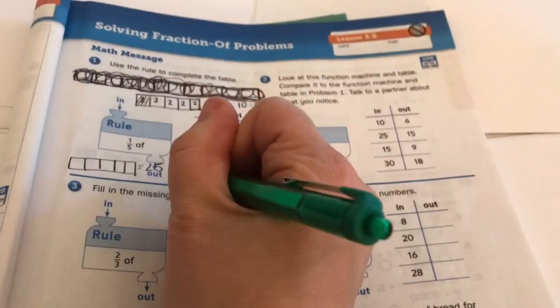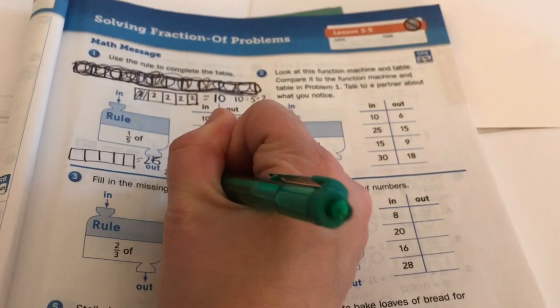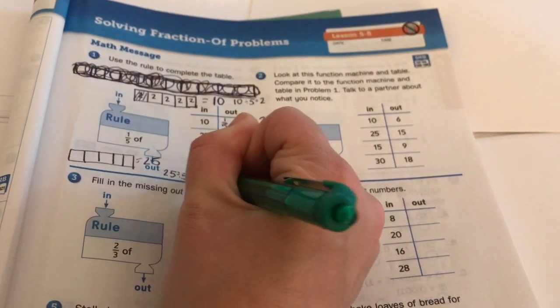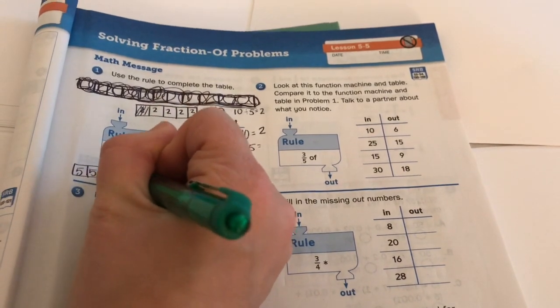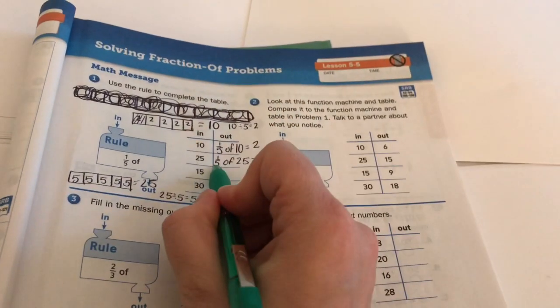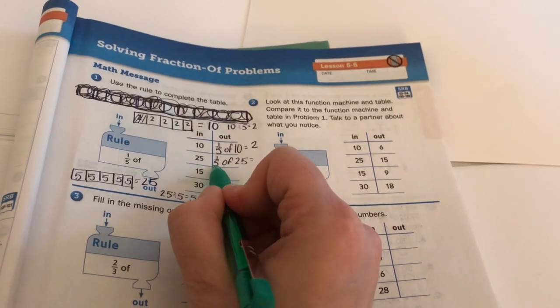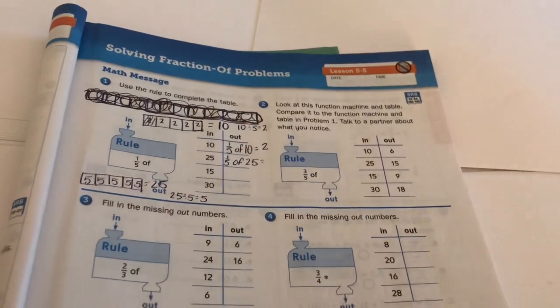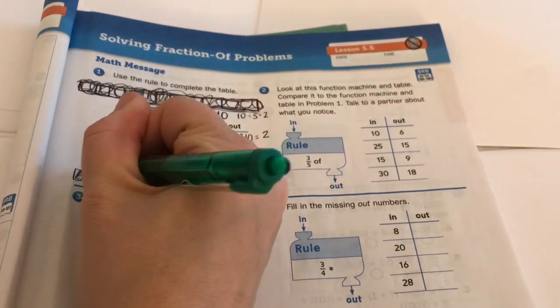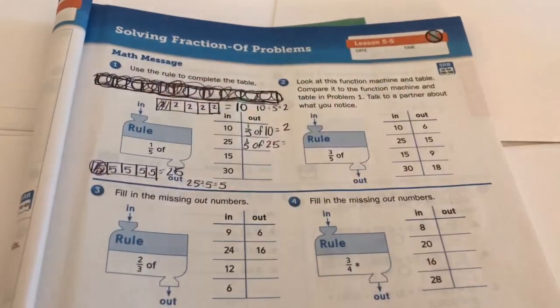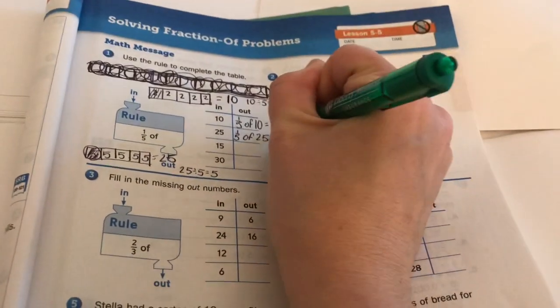Well, I know 25 divided by 5 equals 5. So each of these are going to be equivalent to 5. So because she's asking what is 1/5 of 25 that she wants to have taken out of her castle, we know that that's going to be 5, okay?